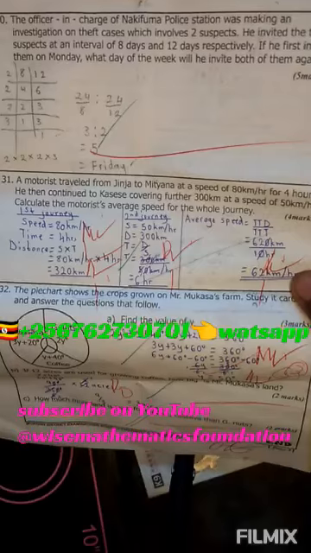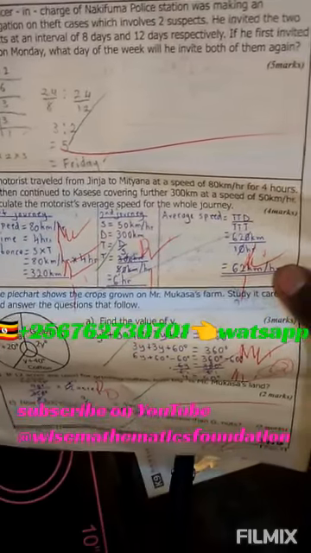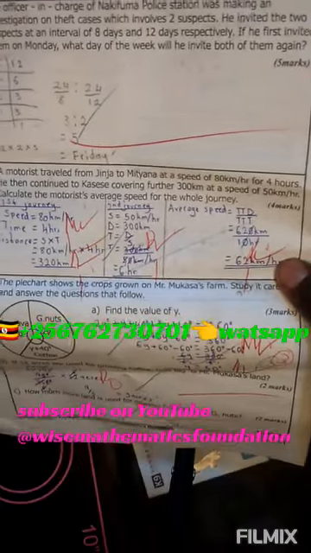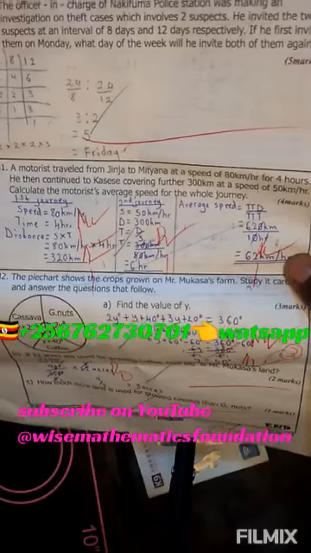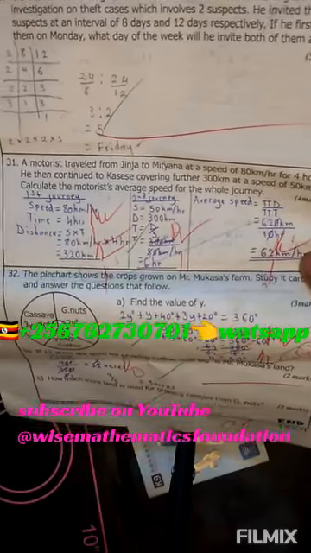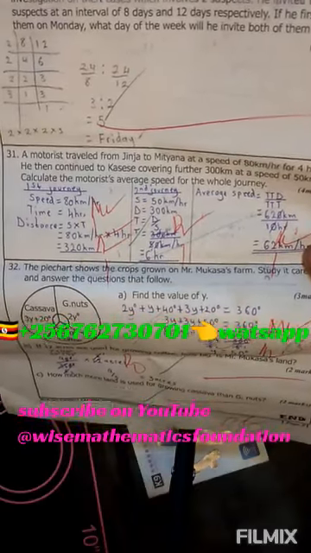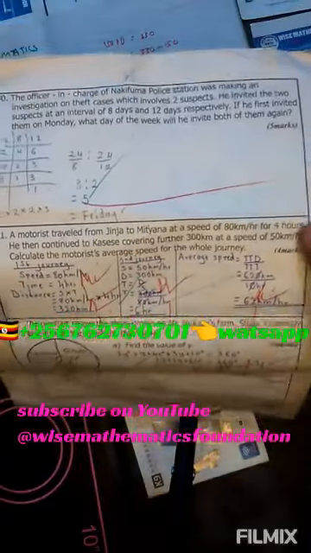He then continued to Kasese, covering a further 300 kilometers at a speed of 50 kilometers per hour. Then they are saying, calculate the motorist's average speed for the whole journey. So this is the trial number 31. Let's solve it.